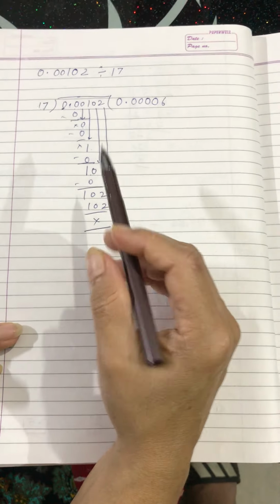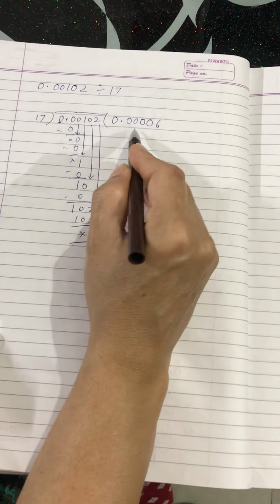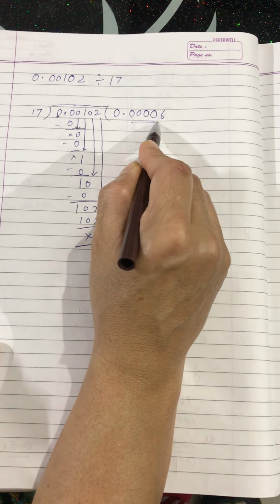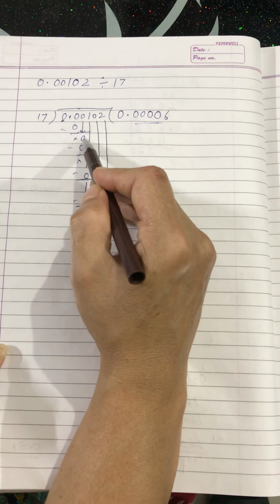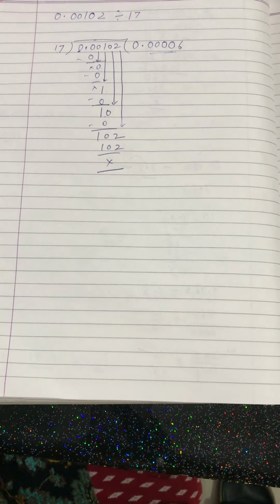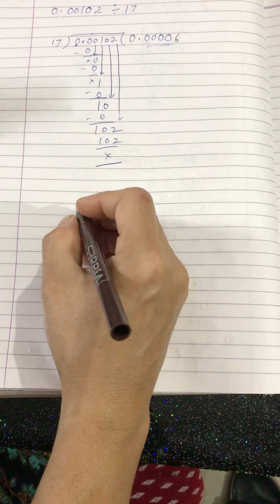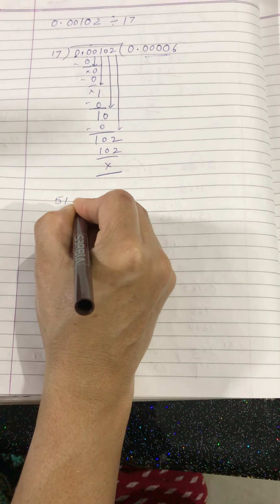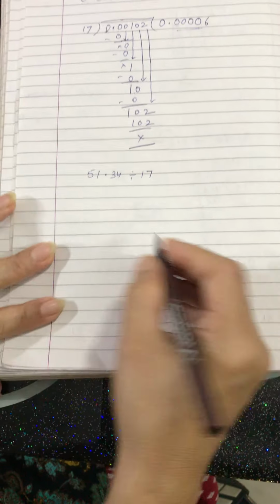Like that we will do these types of questions. Be very careful while writing the quotient. You have to divide a single digit after the decimal sign. I am taking one more example for this type, as 51.34 divided by 17.